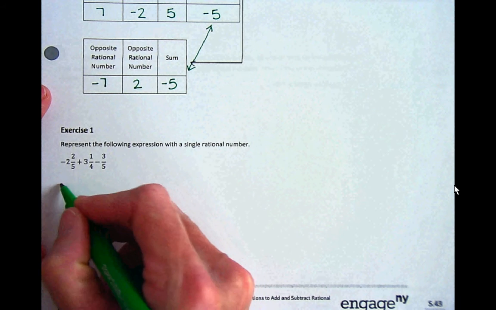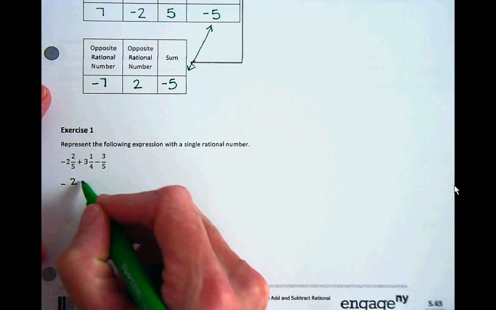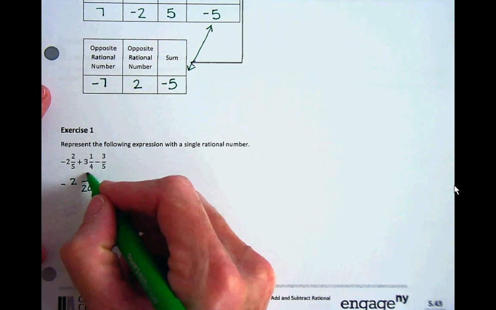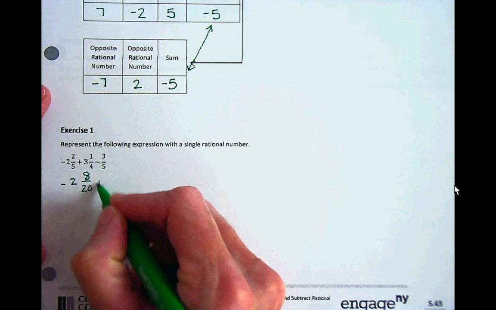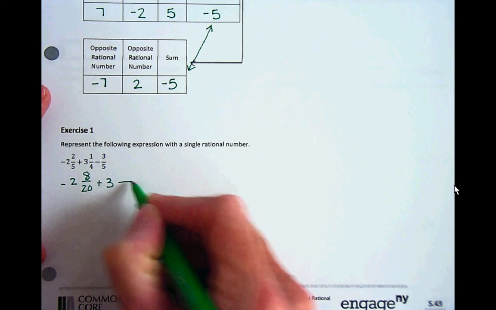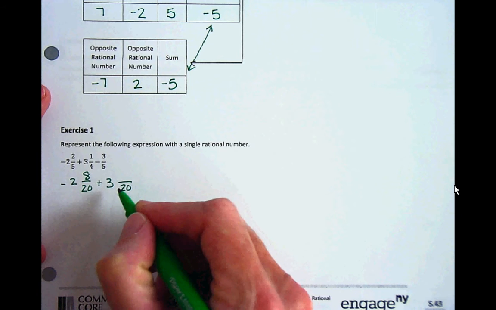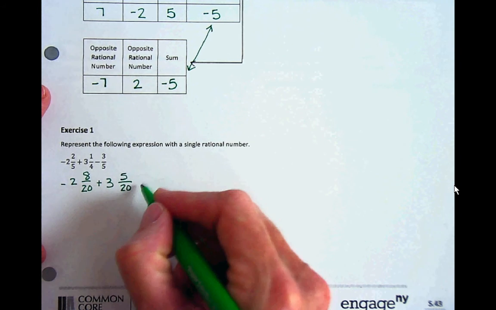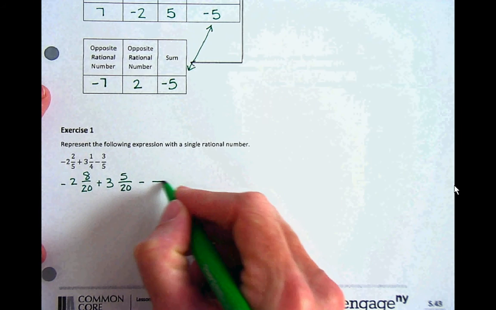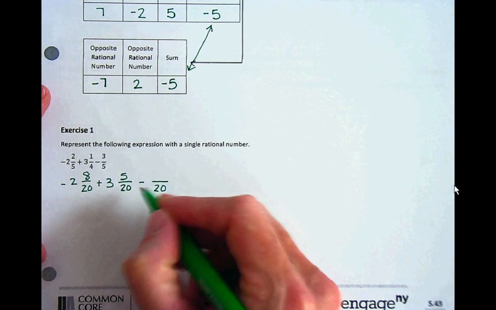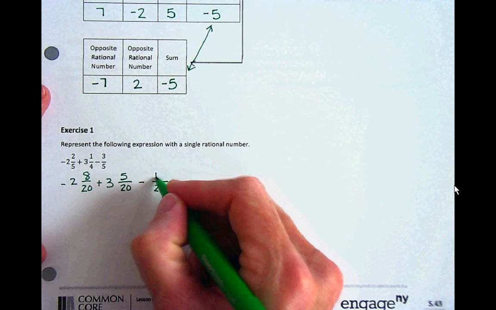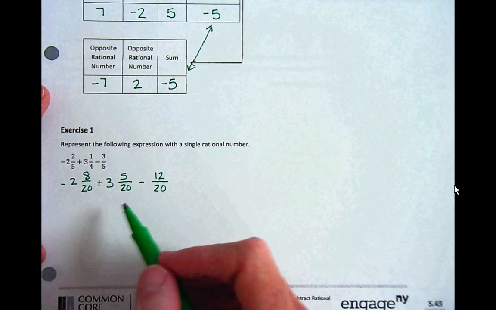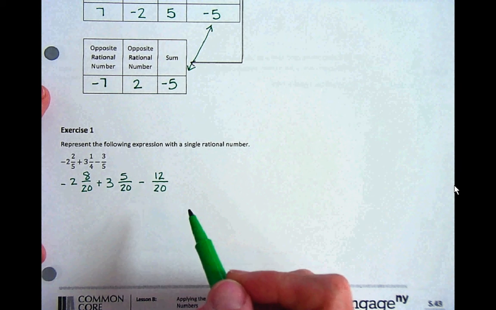So we're going to rewrite this as negative 2 and 4 times 2 is 8/20, plus 3 and 5 times 1 is 5/20, minus 4 times 3 is 12/20. So now we have minus 2 and 8/20 plus 3 and 5/20 minus 12/20.